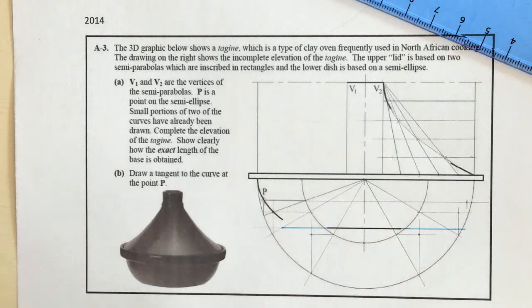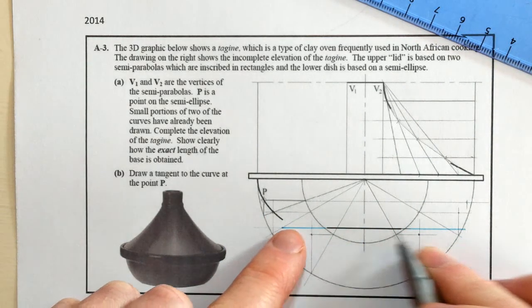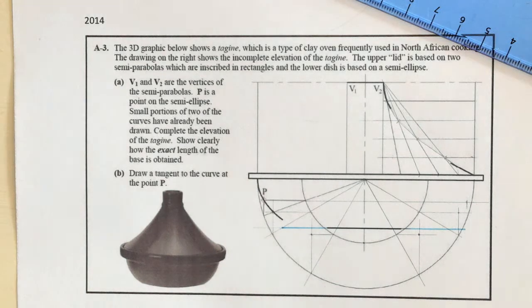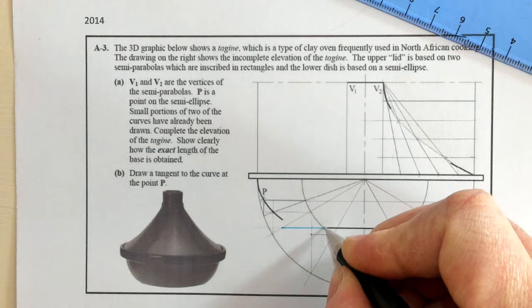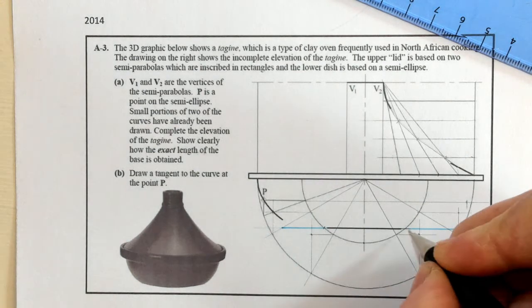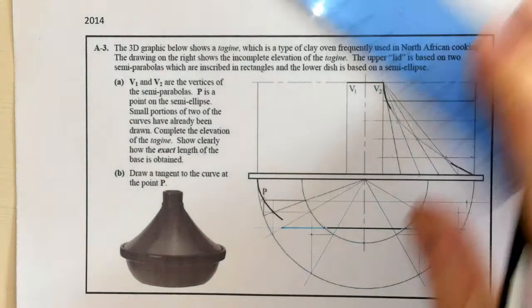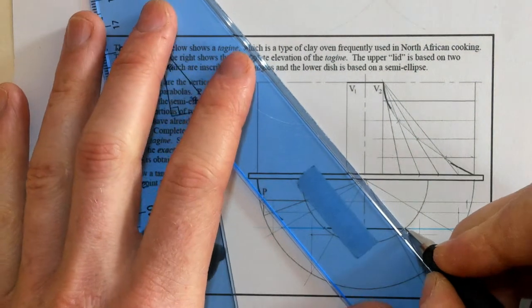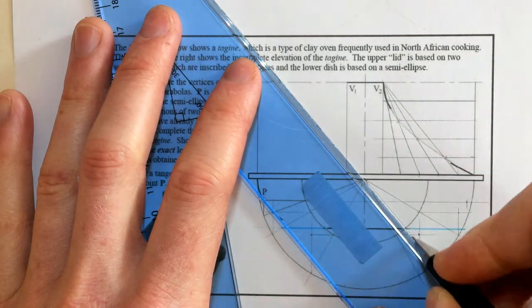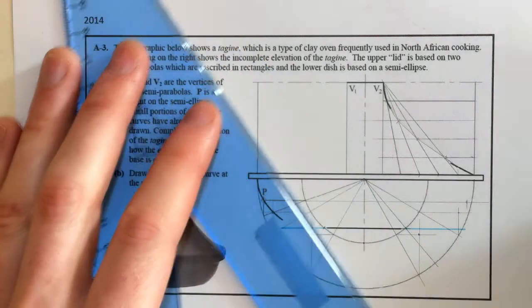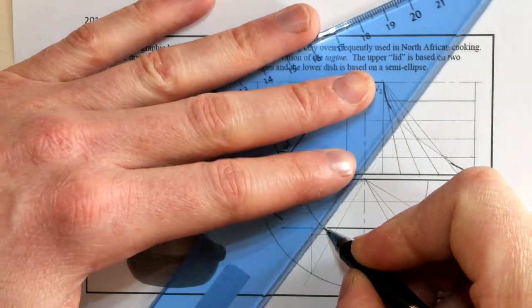Right, so there's my base. I know it's somewhere along this line. I don't know how long it is just yet. Where that base intersects the minor circle, 2 points, I'm going to join that point back to the centre of the ellipse, and I'm going to extend it out both sides.